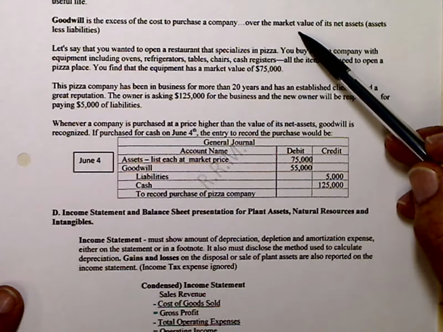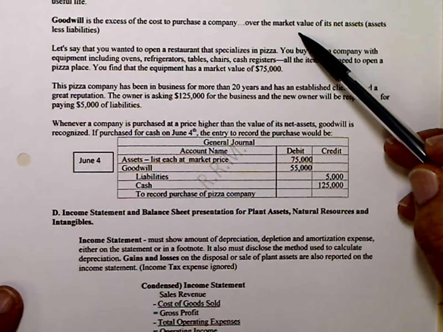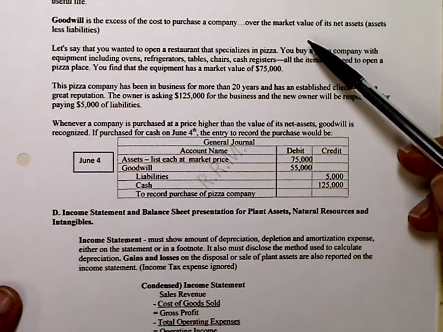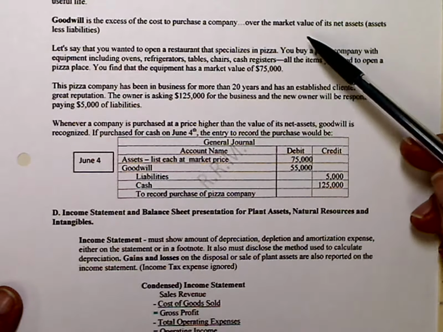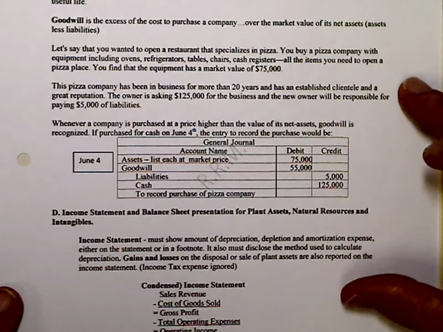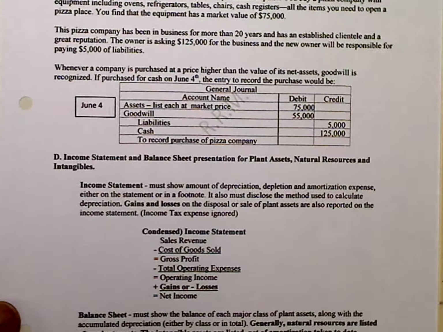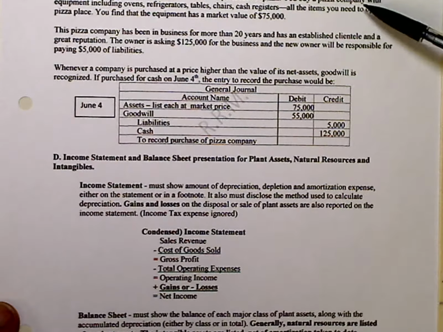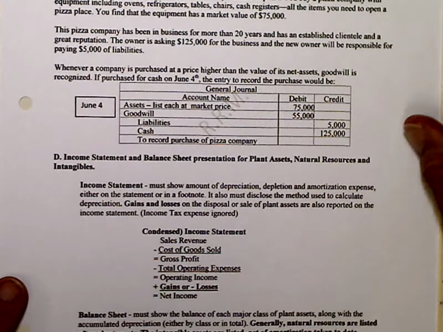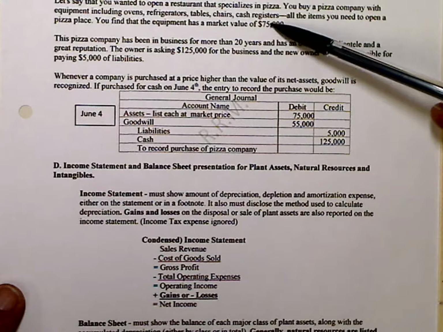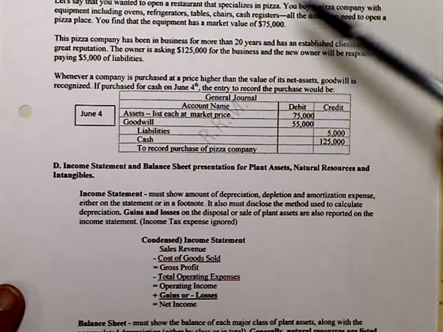Why does somebody pay $1 million for a McDonald's franchise when you only get a $400,000 building out of it? Well, because they've got the operations down, they've got the support system, they've got a reputation. Here's an example of a pizza company. You're wanting to open a pizza company and you find someone wanting to sell the equipment along with the pizza company.